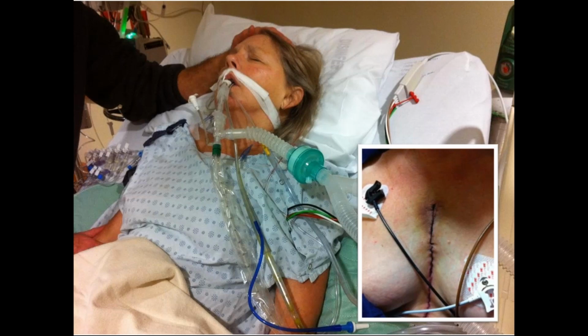I will have to have my valve replaced again because I chose the tissue valve. But with continued advances in medicine, there's a good chance that when I have to have my valve replaced, it will be done through the less invasive surgery, the TAVR, which is more like having an angioplasty.